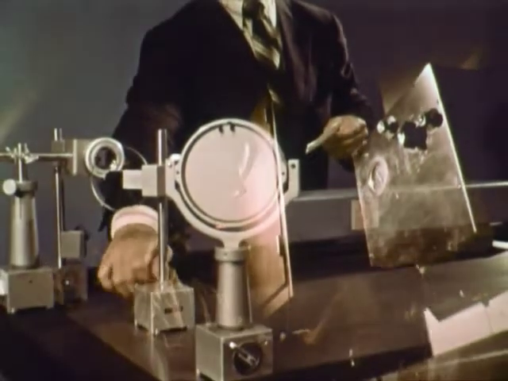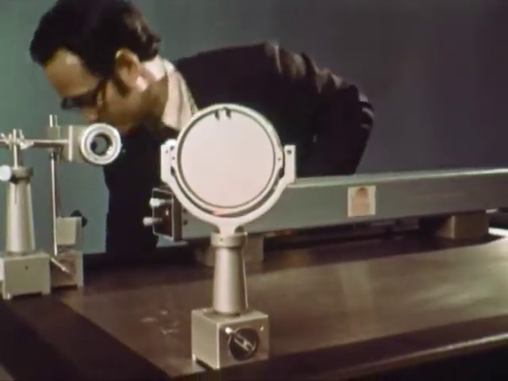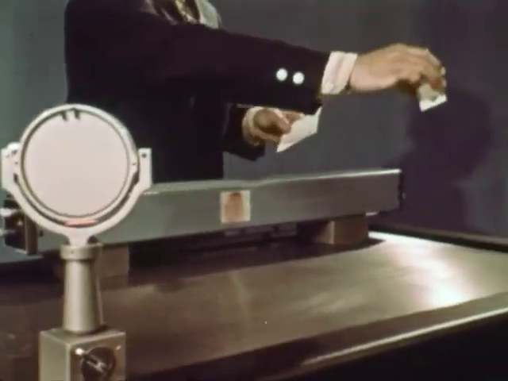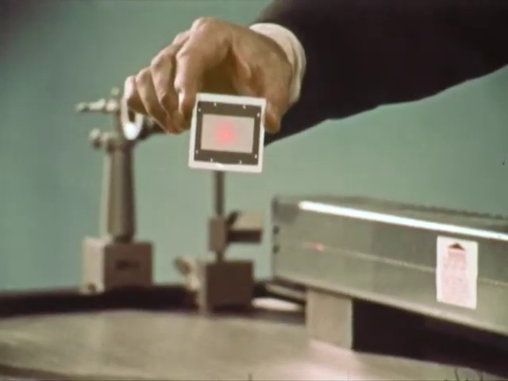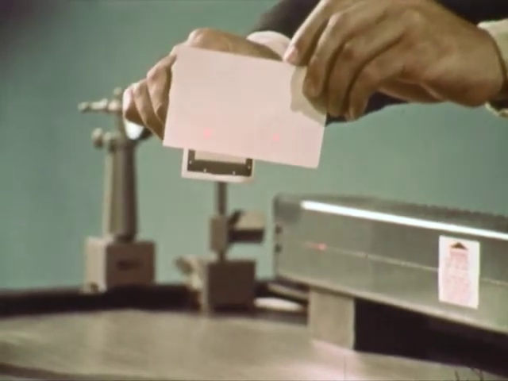The film looks blank. But watch what happens when we remove the beam splitter, leaving only a single beam of laser light. The film reconstructs the original two sources from only one beam.